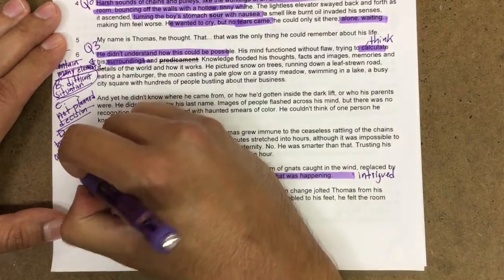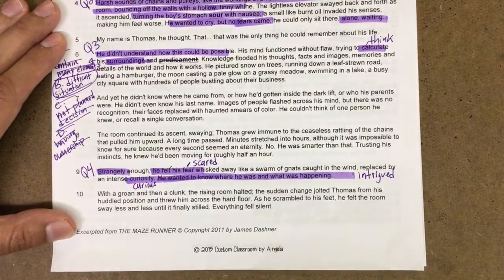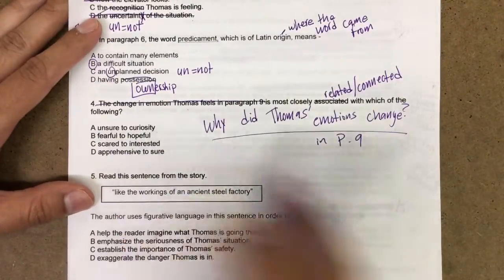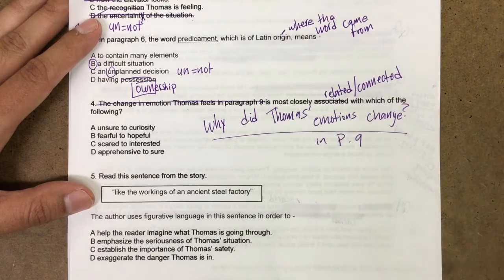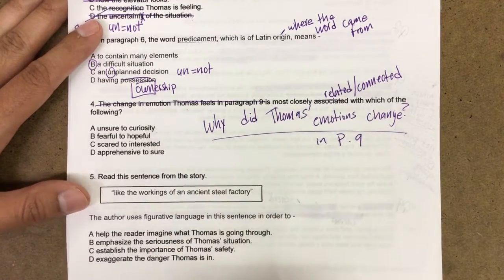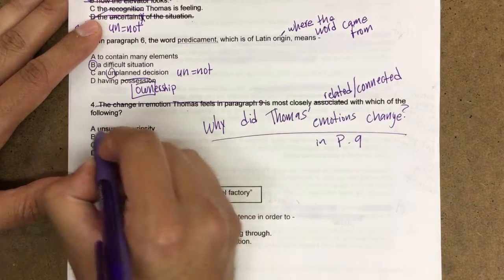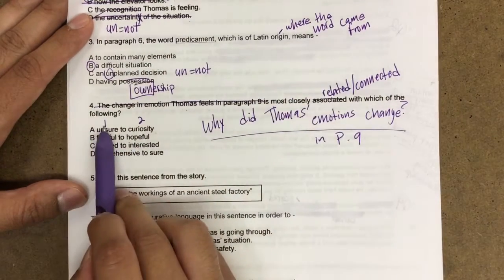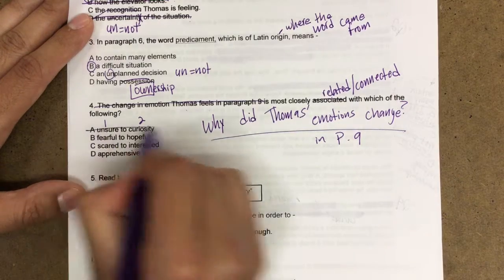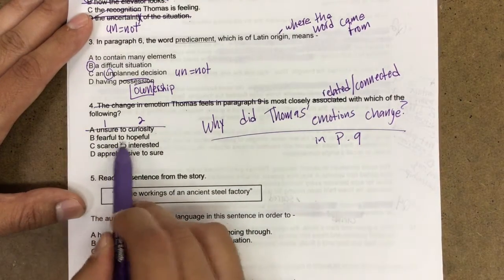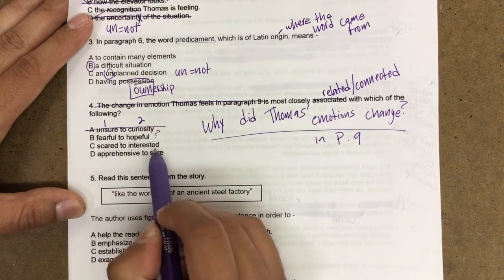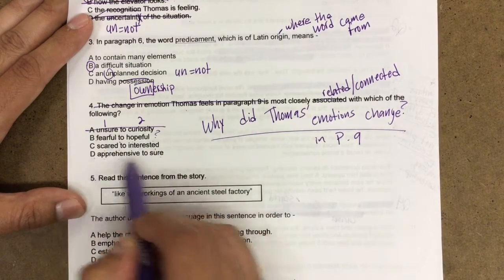So this is going to be our proof for question 4. Please have this written down. We proved it. We found our evidence. So now, is it unsure to curiosity? Remember, he was feeling scared at the beginning, so it can't be unsure. Remember, first and second. The first emotion was unsure. Nope. Fearful to hopeful? Maybe. Scared to interested, or apprehensive to sure?